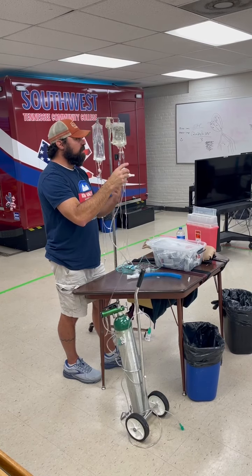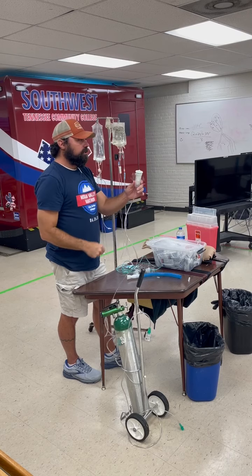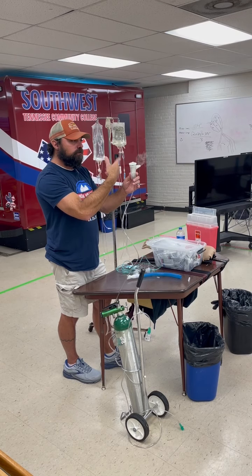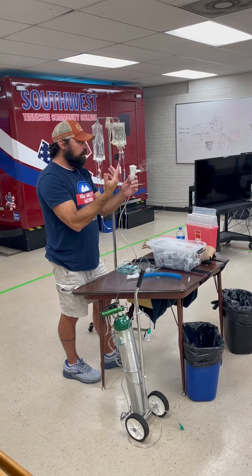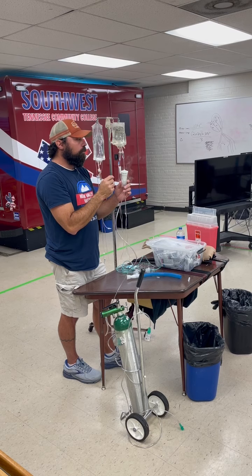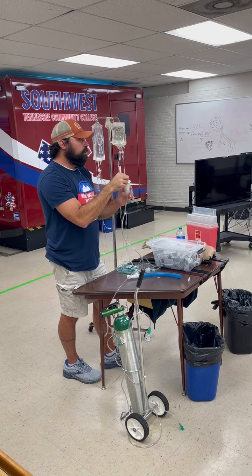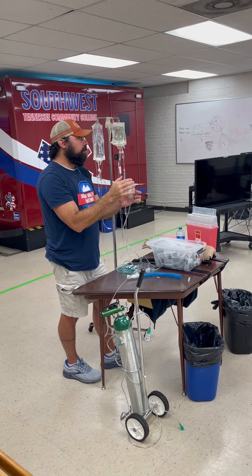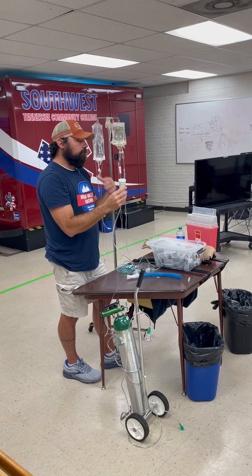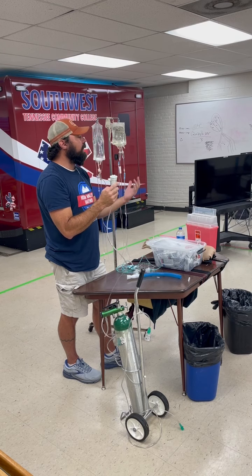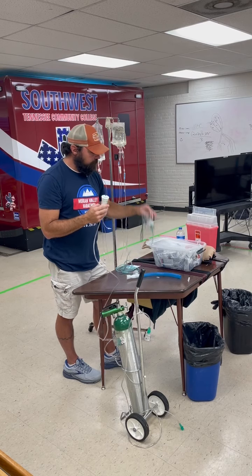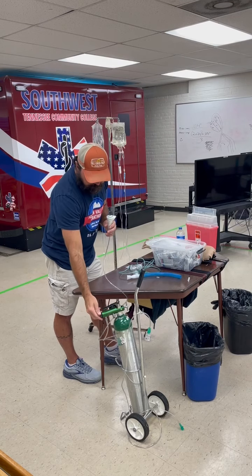Now, let's say they're too weak and they really can't draw in that deep. You can override it by just twisting that, and now it's a continuous flow, so they can breathe in naturally. Again, they have to still be able to hold this for them to be able to use it. So let's just say they're too weak, the respirations are just, they can't do it, all right? So you need to help them out a little bit. That's why we have this mask.